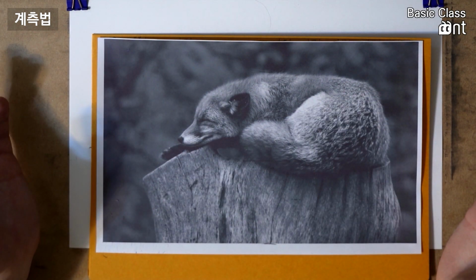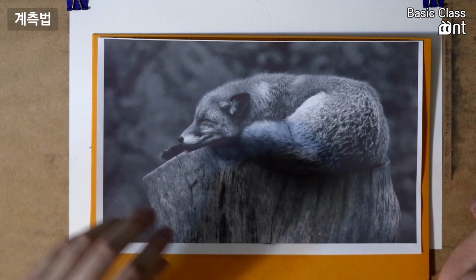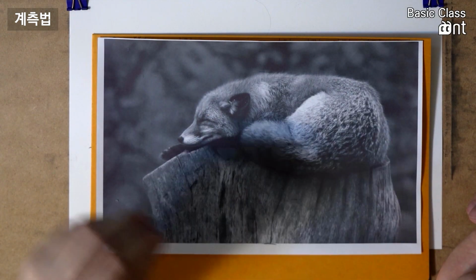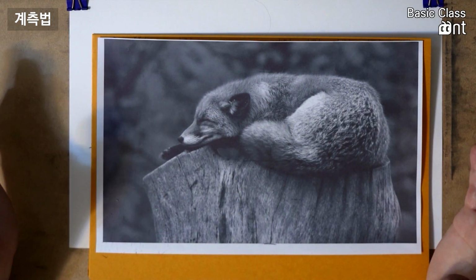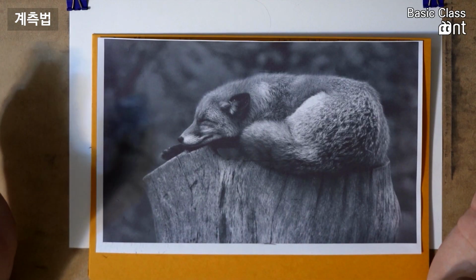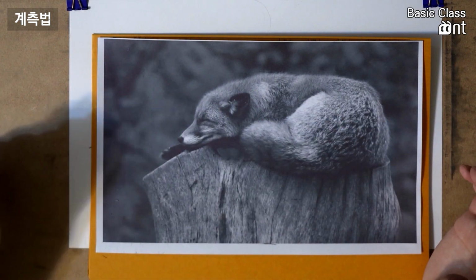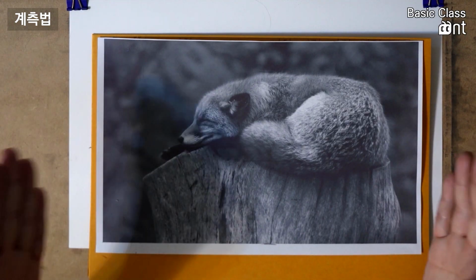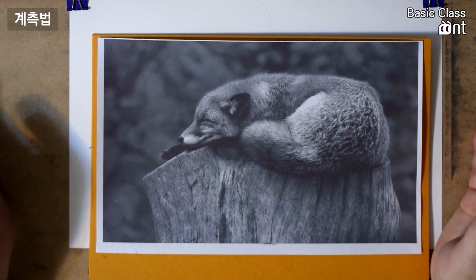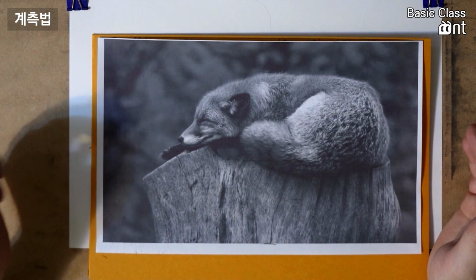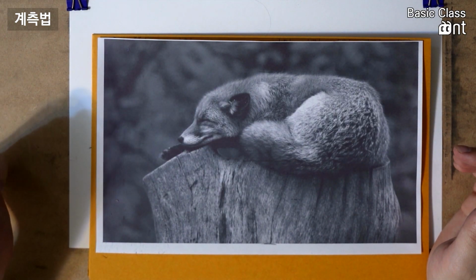You might notice that this resembles the grid method. However, this is not about creating a grid. It is a method for establishing reference points. As you become familiar with this process, you'll eventually be able to estimate these reference points by eye alone. It is a systematic approach for developing objective observation. For that reason, be sure to practice it repeatedly.